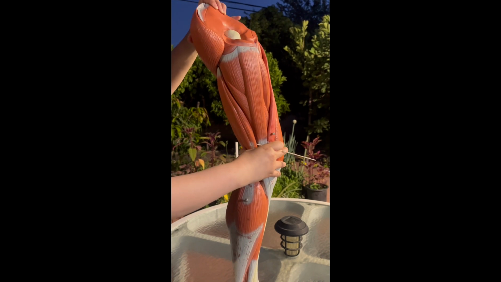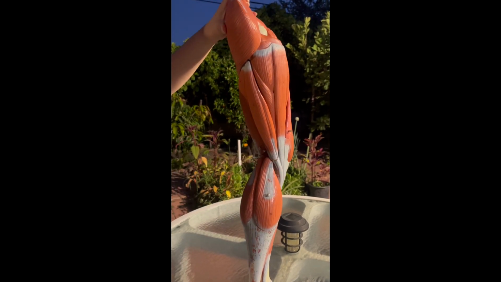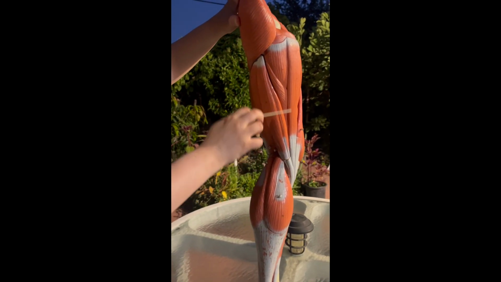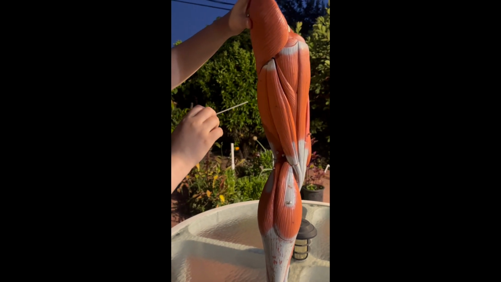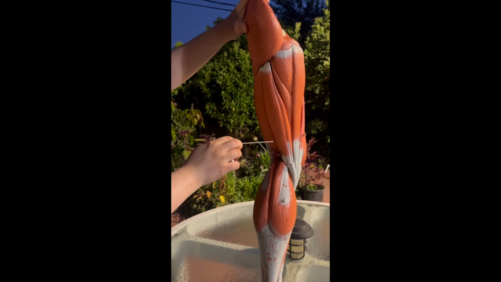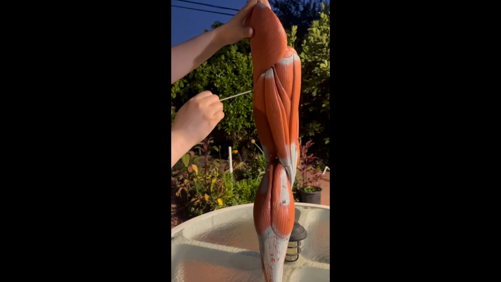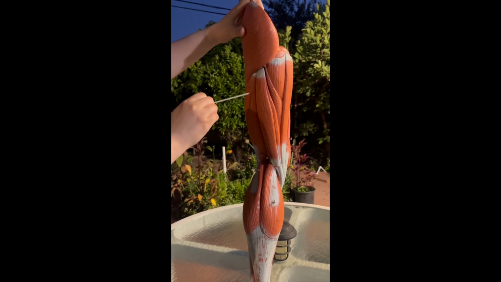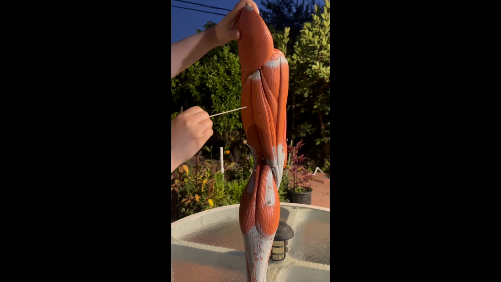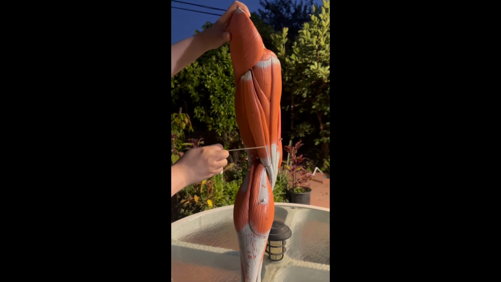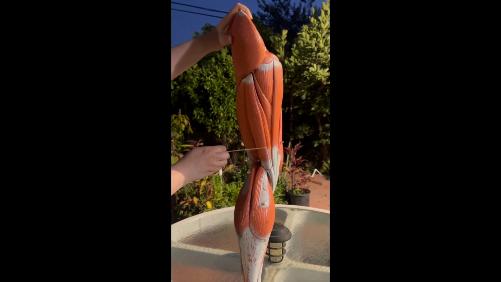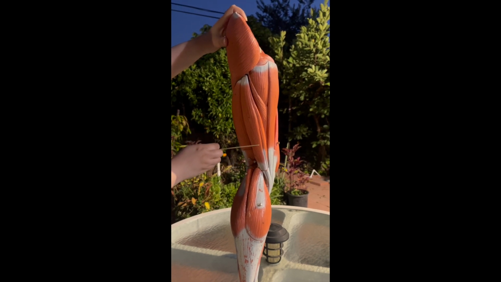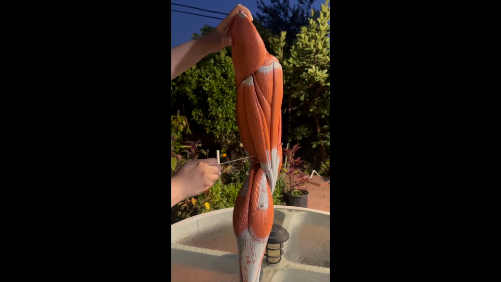Moving to the back, we have the hamstrings. The hamstring muscle is going to extend the hip, which moves the leg backward, and flex the knee, which bends the leg. On the lateral, we have the biceps femoris. This is the biceps femoris. Then we have the semitendinosus here. Underneath the semitendinosus, we have the semimembranosus.